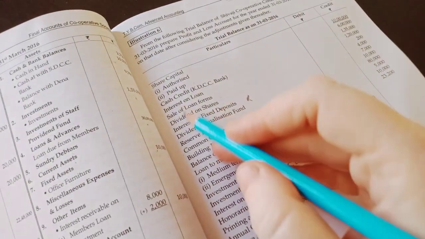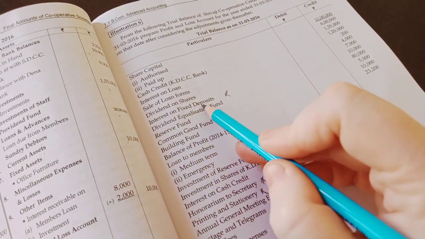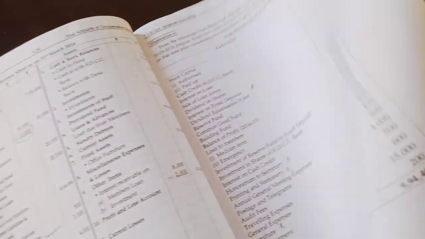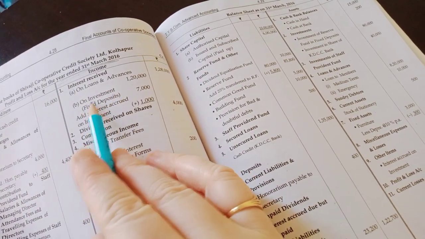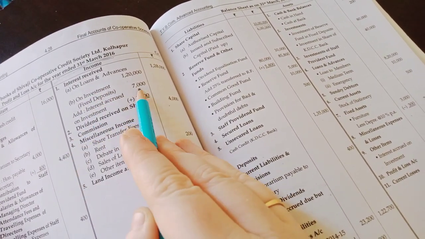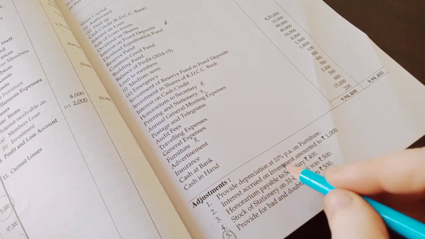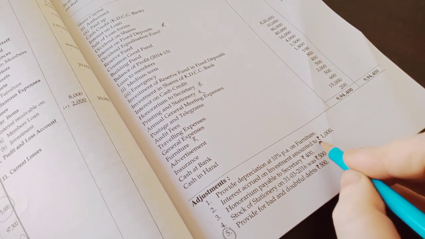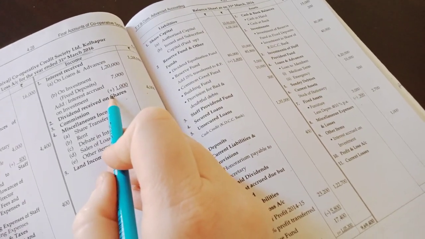Then we have interest on fixed deposit, that is 7,000. Again it is your income, it will move on the income side, that is interest on investment on fixed deposit 7,000. Now there is an adjustment on this, what is it? Interest accrued on investment amounted to ₹1,000. Amounted, that means it's outstanding. So 1,000 interest accrued on investment will be added up here.